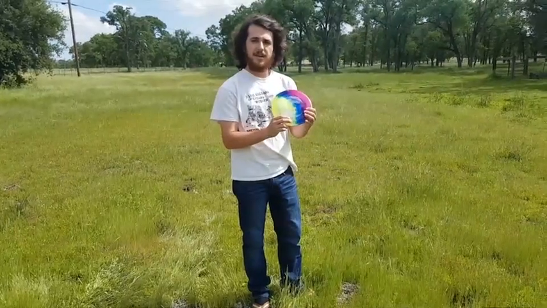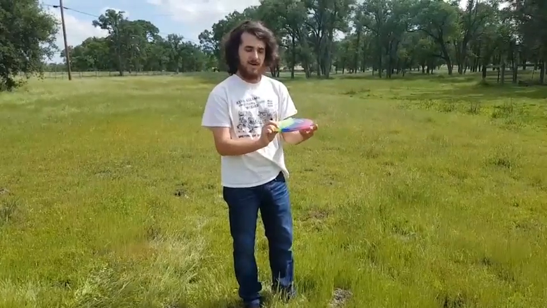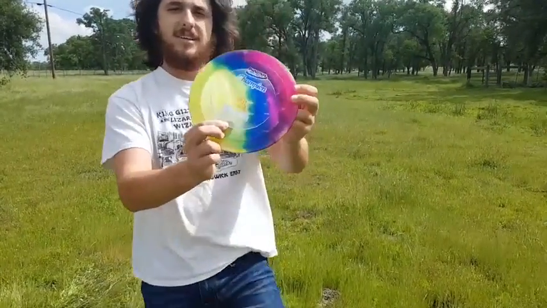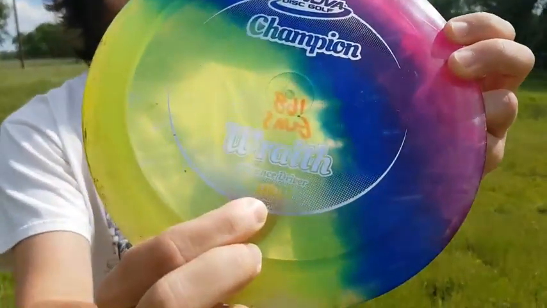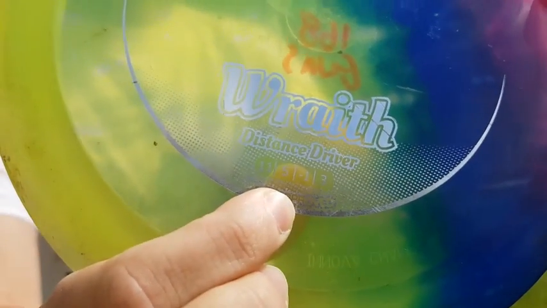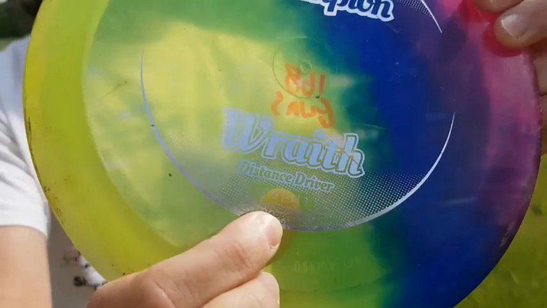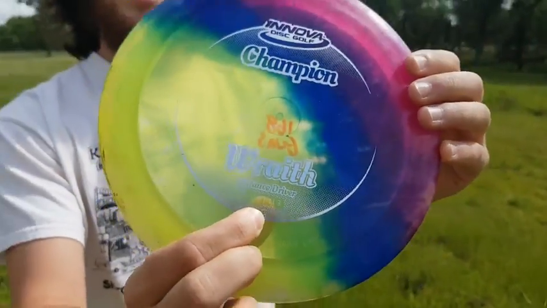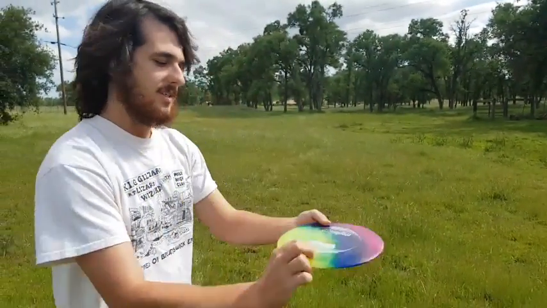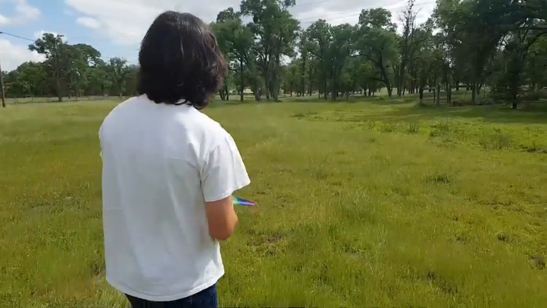Now, this disc right here is a distance driver, and as you can see right here, the number for the glide is higher than the mid-range, making it fly in the air longer, because in general it wants to stay in the air longer than the mid-range does. So this is how this one flies.